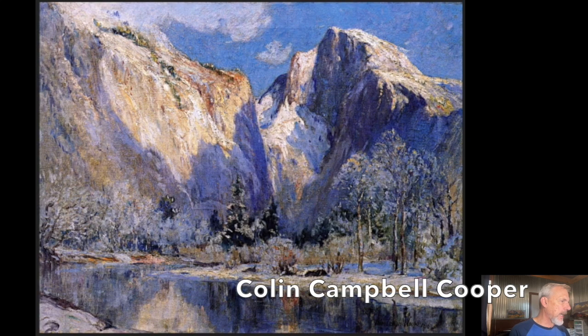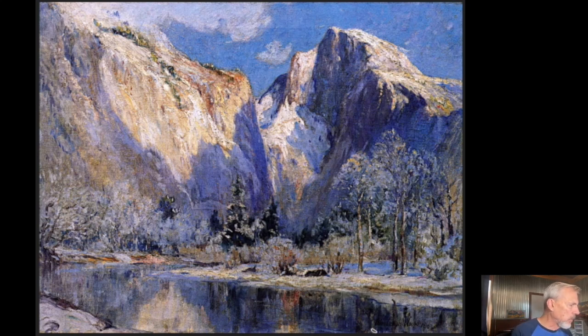So another Colin Campbell Cooper, looks like Yosemite in the winter, so everything's kind of covered with snow. So everything in the sunlight is going to be a very light yellow, yellow-orange, red-orange, and then the shadows in here, very, very cool. Now there's some orange in the shadows, but they're cooled with a little bit of blue, blue-violet. The shadows here on the snow, more blue, a little bit of warmer in the sunlight streaming through. So it's pushing that contrast, warm whites and cool whites that make the suggestion of the sunlight on the snow.